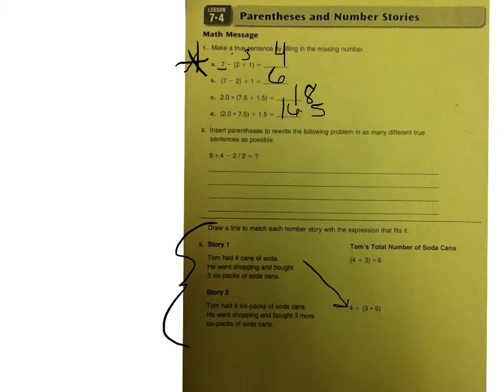Now let's check our work with the second problem. Tom had 4 6-packs of soda cans, and he went and bought 3 more packs of soda cans. So he already had 4, we're adding 3 more, and then we're multiplying it by 6.